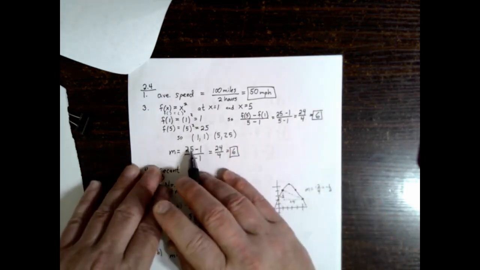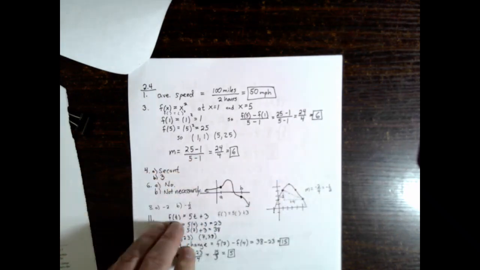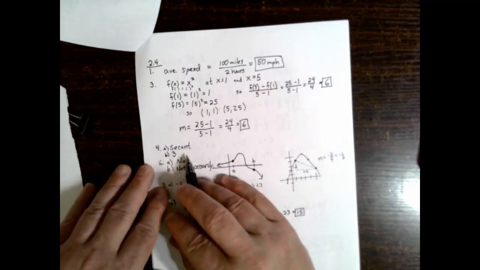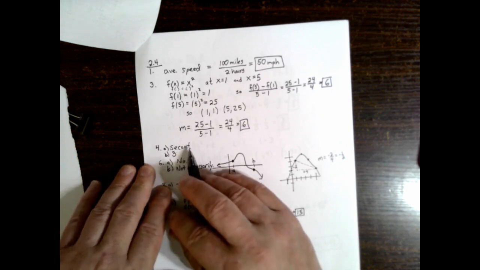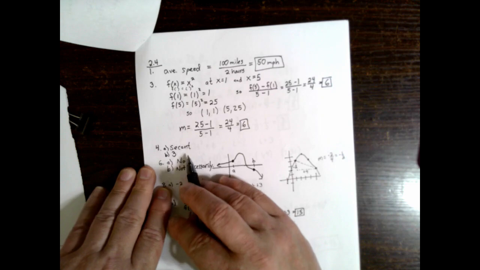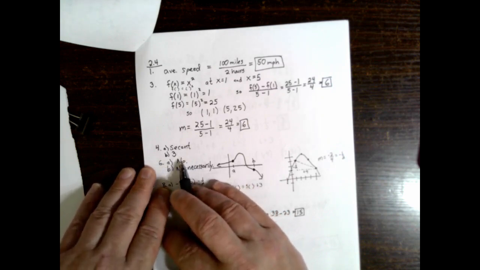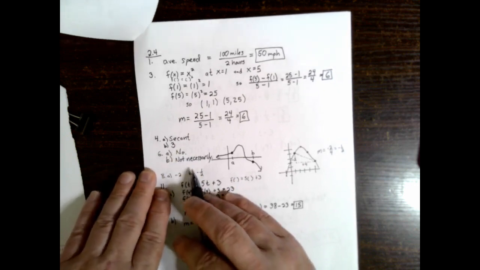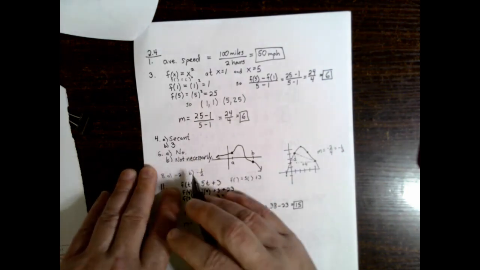Or you can use the y2 minus y1 formula, and you get 25 minus 1 over 5 minus 1, which also gives you 6. The average rate of change between x equals a and x equals b is the slope of the secant line between a, f of a and b, f of b. The average rate of change of the linear function f of x equals 3x plus 5 is 3, because it's a line.